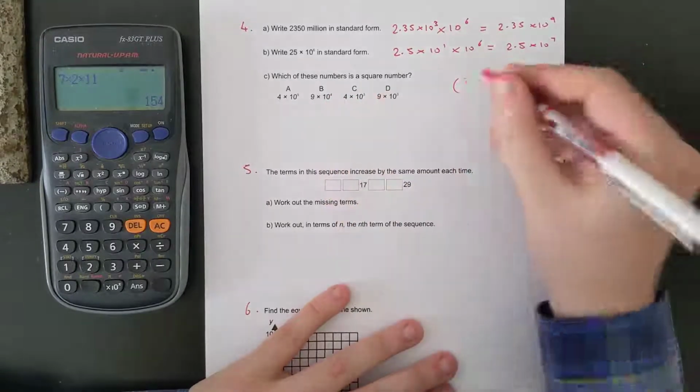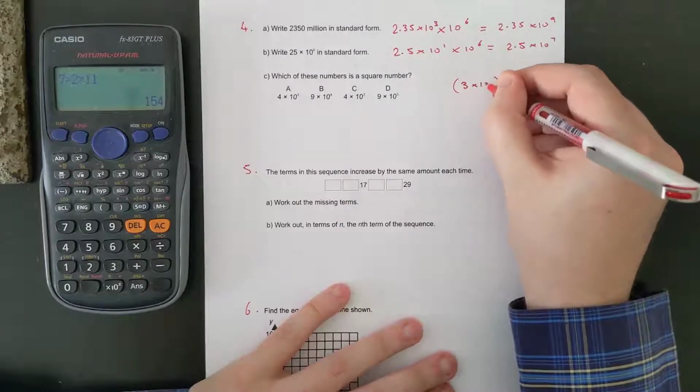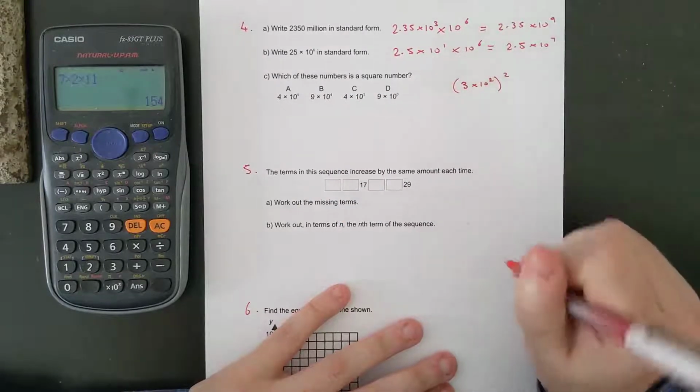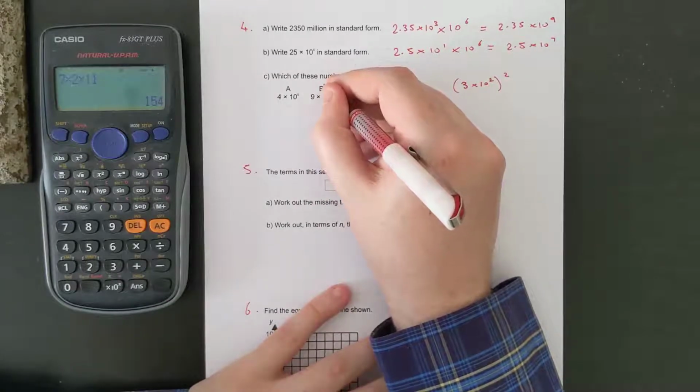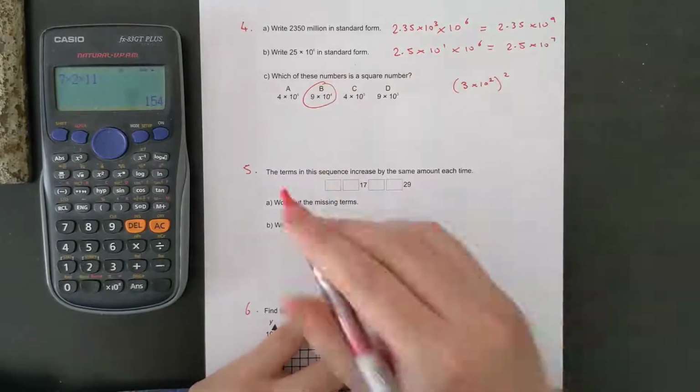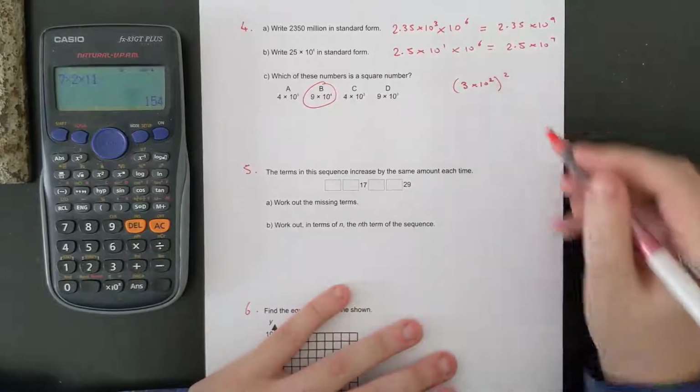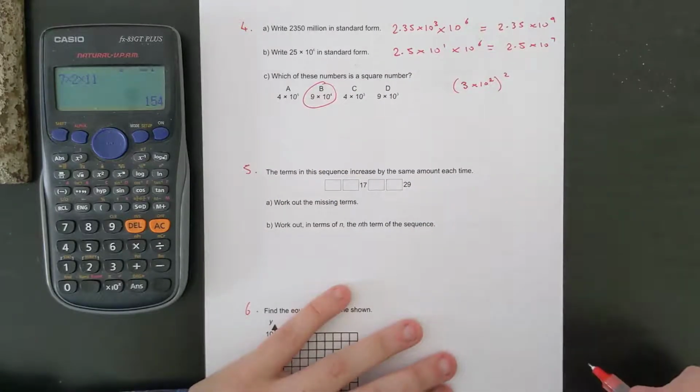So the only one I can write as a square number is b, which is 3 times 10 to the 2, all squared. Everything else you have a non-integer, that is non-whole number, power of 10 inside your brackets, so not a square number. In the same way that we say 3 isn't a square number because I can write it as root 3 all squared, but that's not an integer.